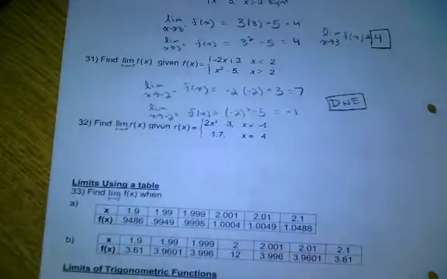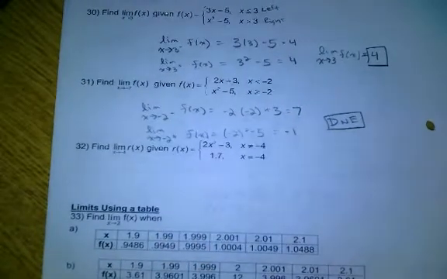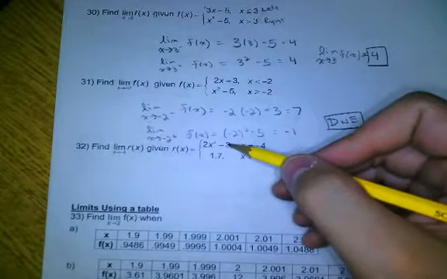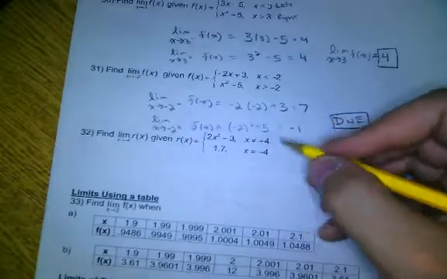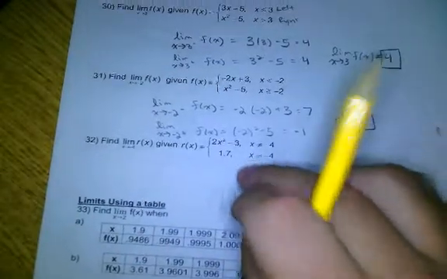Okay, so for 32, this one's a little bit different. Why does 32 look a little different than the 2 we just did? There's no inequality saying that this is the left, this is the right. Because of this, isn't the top just a polynomial? And all they did was they just took a value out and put it somewhere else. So we would call this removable, right?